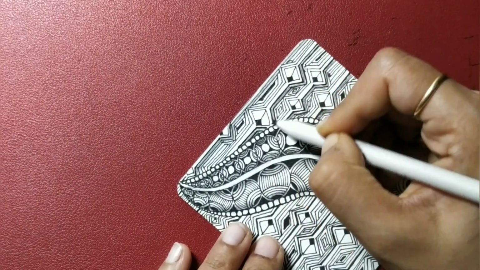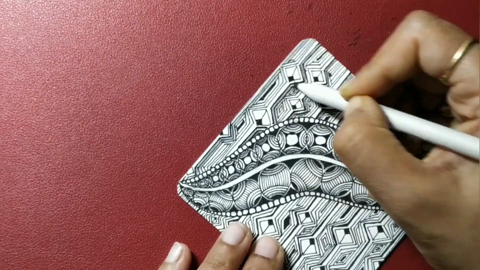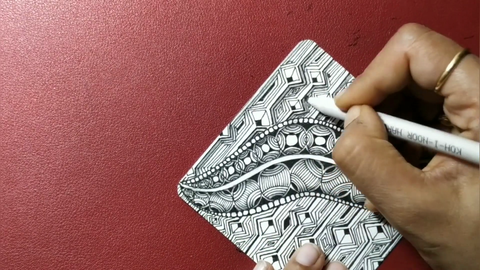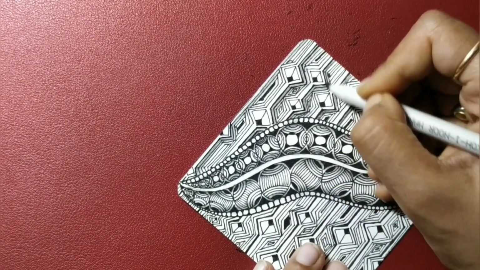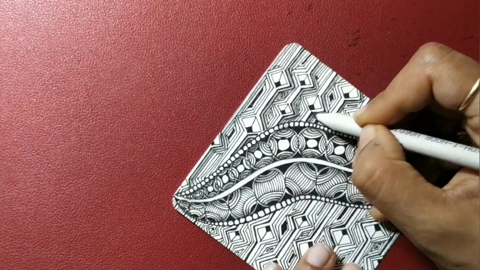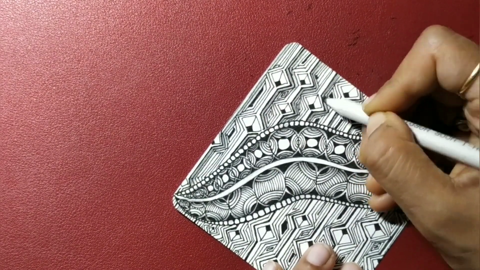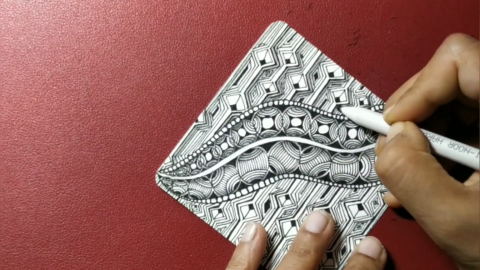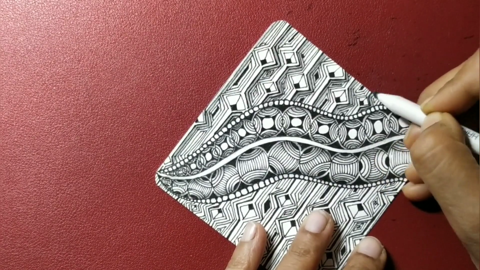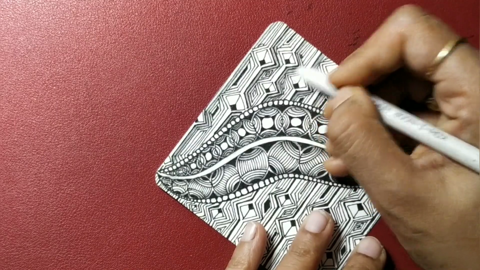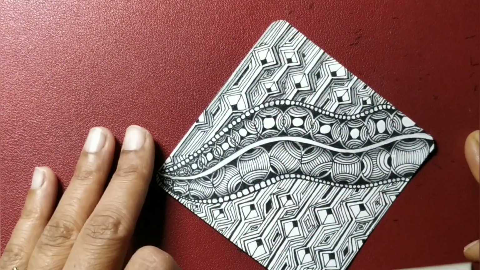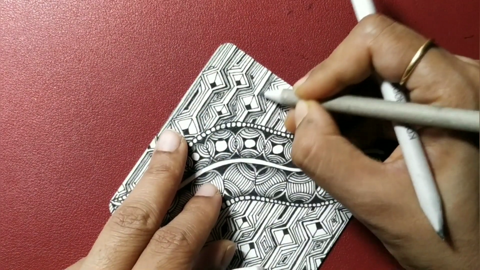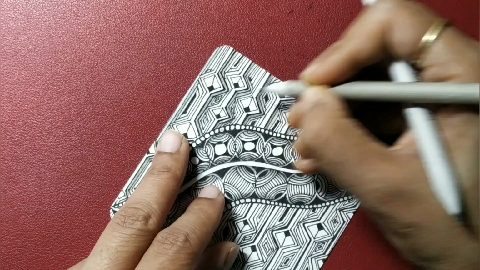Very easy to shade. The dark portion recedes and the other portion which is not shaded suddenly pops up. So it gives a nice high and low effect to your neck. You can see they look like shadow under your highlighted line.